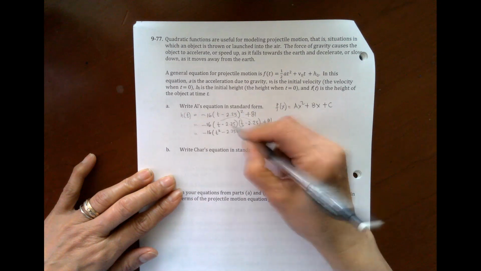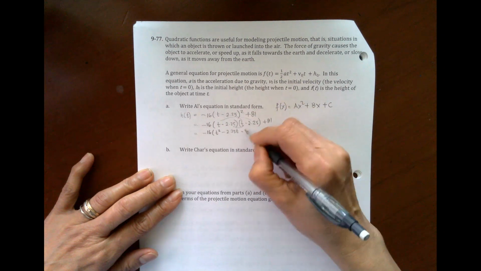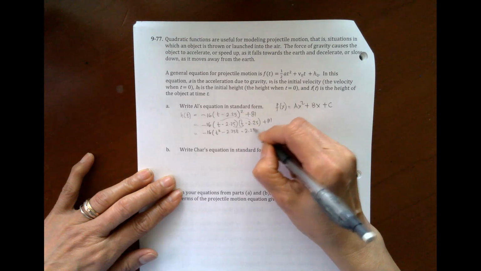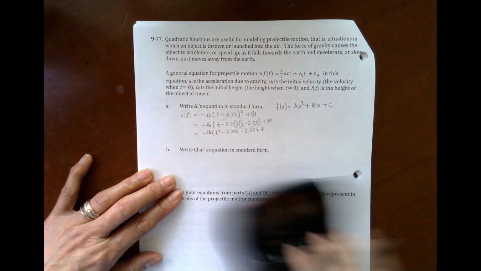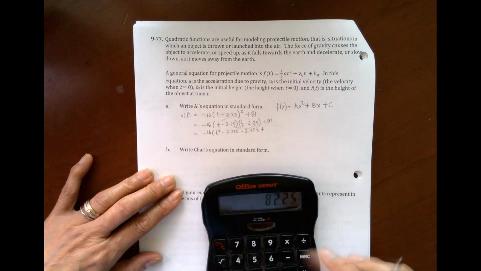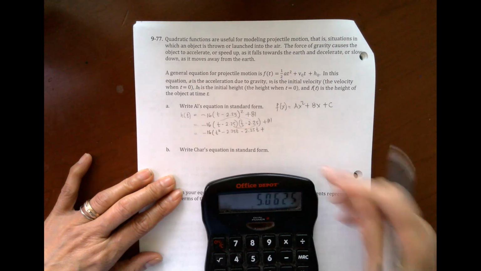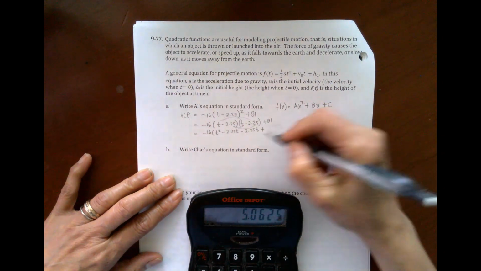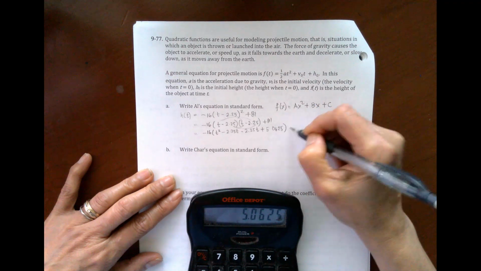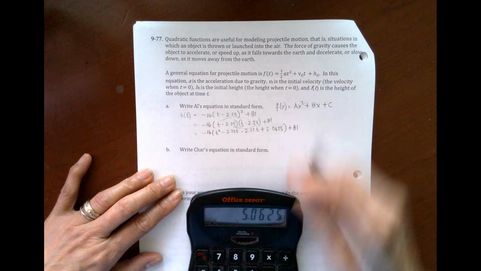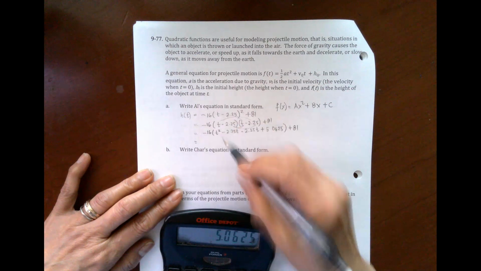Then the inner, just apply the FOIL method, is negative 2.25t again, and then we multiply 2.25 times 2.25, which gives us 5.0625, plus 81.